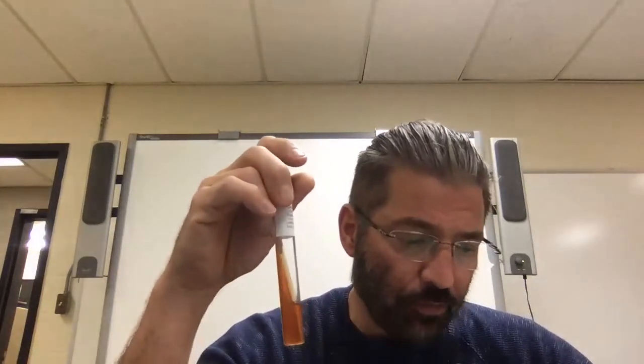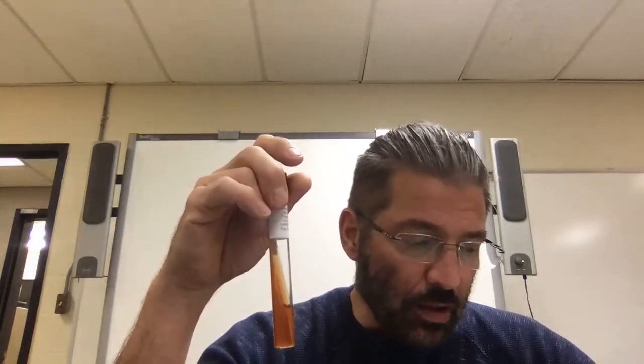Ferrous ammonium sulfate, hydrogen sulfide, H2S, reduction will turn the medium black. So we said yellow is for acidic, red is for basic, and if it turns black, now we know that hydrogen sulfide is produced. I have one here that turned black, and I literally took the top off, and it smelled like rotten eggs or sulfur.